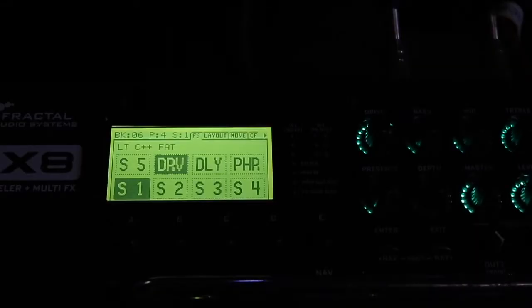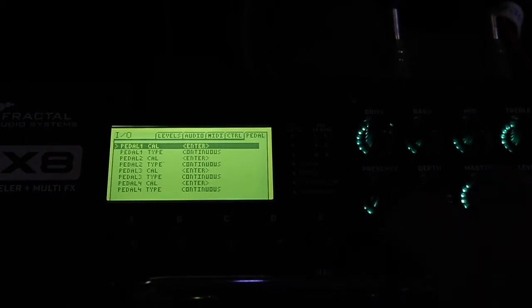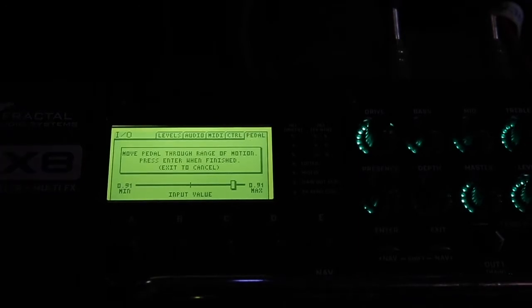To calibrate your pedal, press Shift, then Store. That will take us to the setup menu, go down to the in-out menu and scroll across until you get to pedal. Now you can see it says pedal 1 cal, which is going to calibrate the pedal. Make sure that pedal 1 type is set to continuous, so press enter, then with your pedal just move it through the range of motion. I like to do it once or twice, then press enter and your pedal is now calibrated.